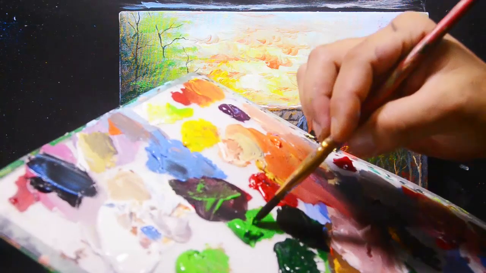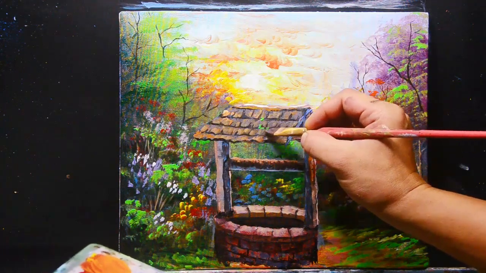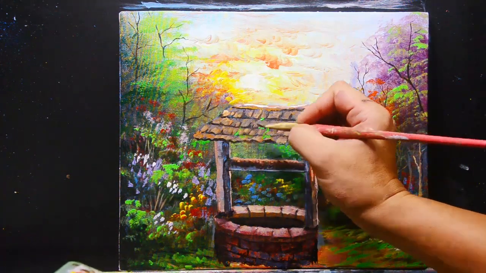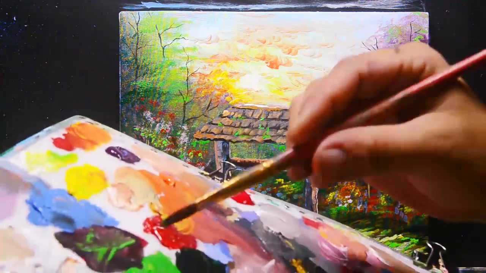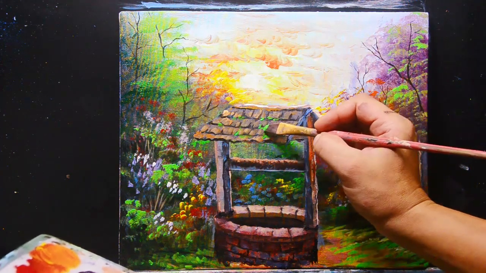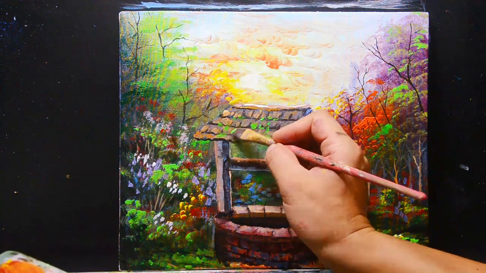I'm going to add the light green color at the very roof for the algae effect to this roof here, because this well is very old, so we're going to add an algae effect to the roof using the light green color.